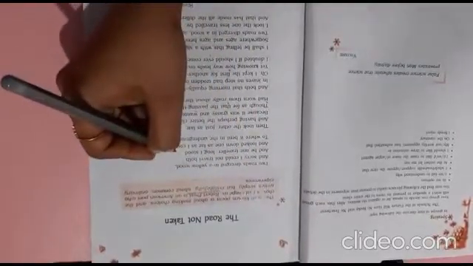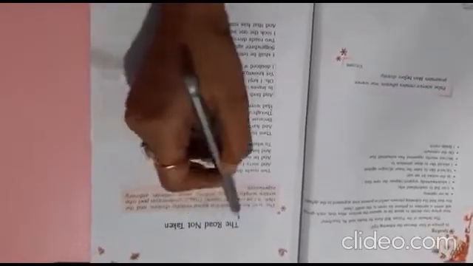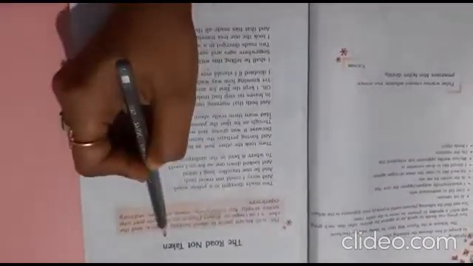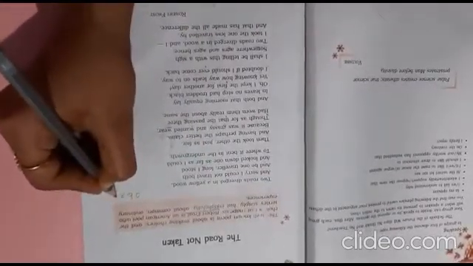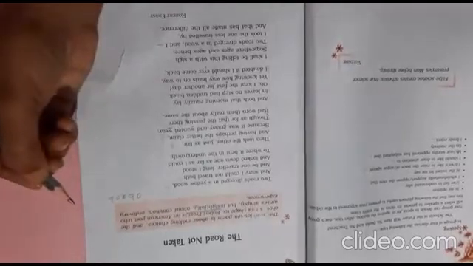So in the previous video we had discussed the summary of this poem, The Road Not Taken. Now in this video we shall discuss the poetic devices of The Road Not Taken. Now, as you can see, there are 4 stanzas in this poem. So first let us focus on the rhyme scheme of the poem. The rhyme scheme of the poem, The Road Not Taken, is A, B, A, B. Let us find out how this rhyme scheme is possible.